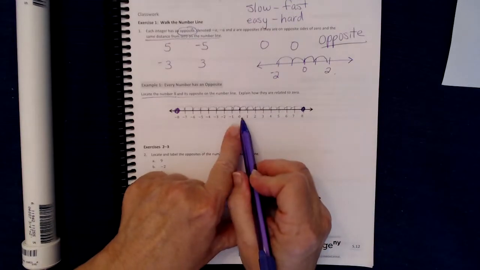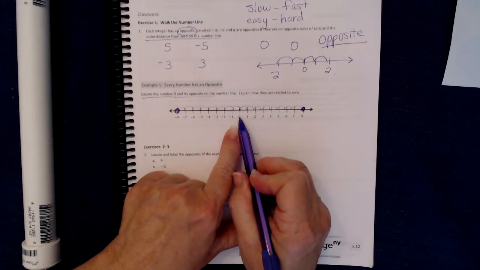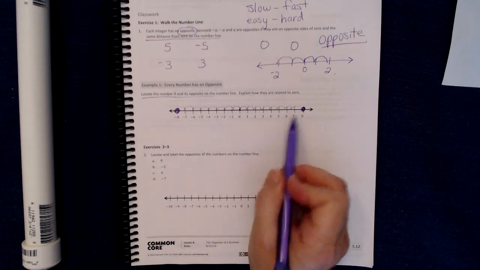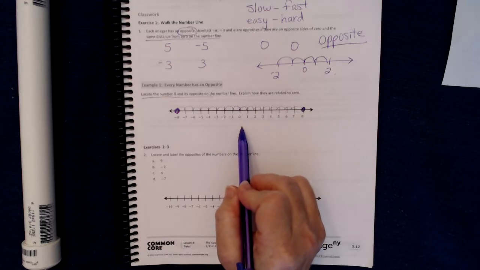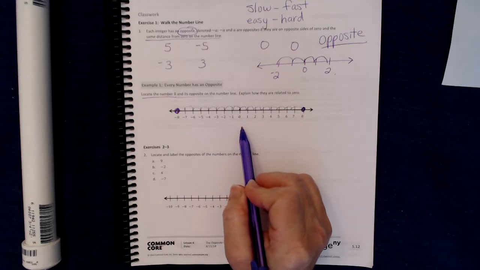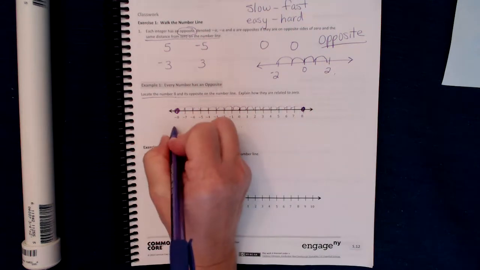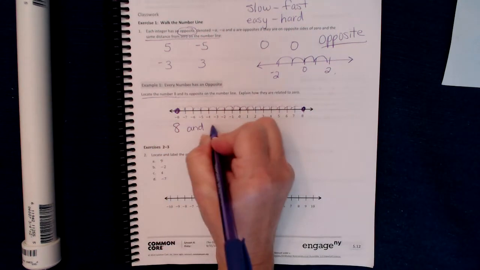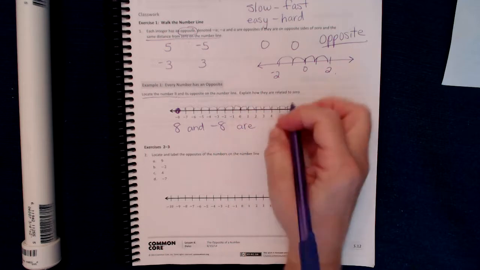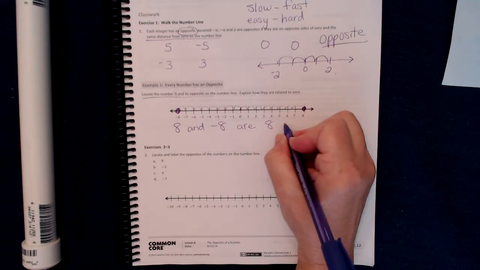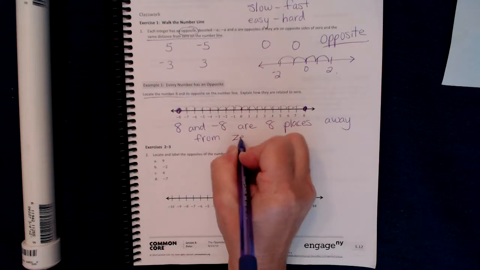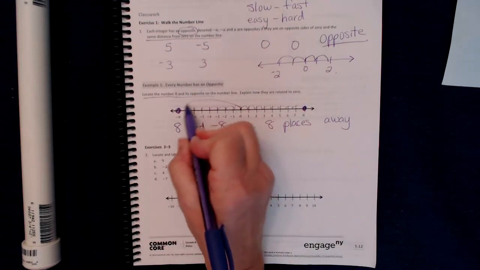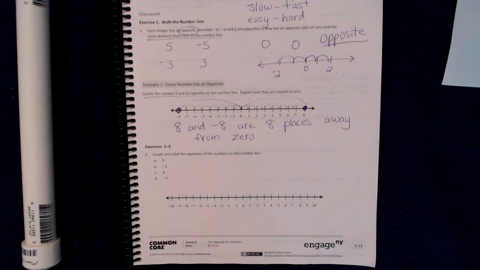Explain how they are related to 0. Here's 0. Here's 0. Lily, what do you think? How far? You are correct. Both of them are 8 spaces away from 0. So we're going to write down here, 8 and -8 are 8 places away from 0. This was 8 going this way, and this was 8 going this way. Same distance from 0.